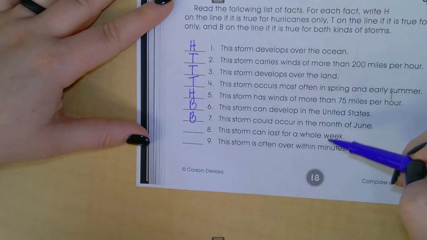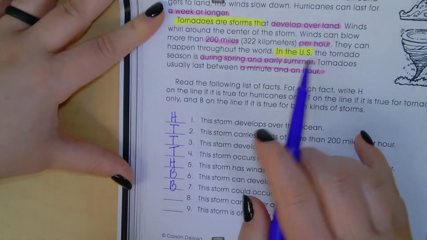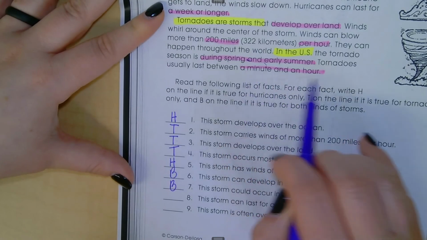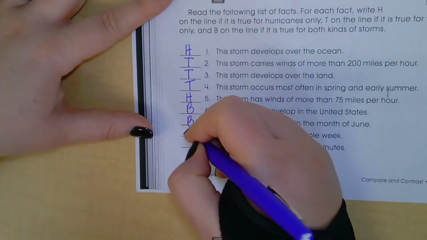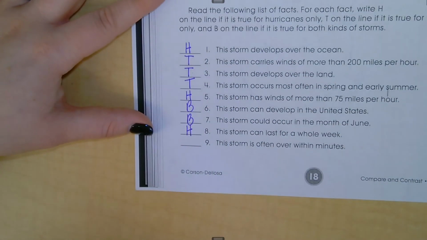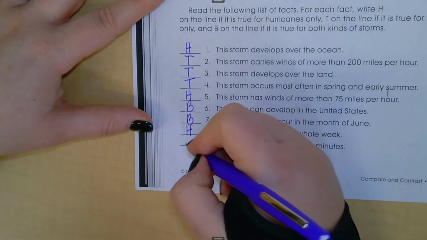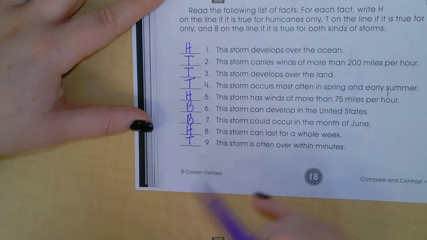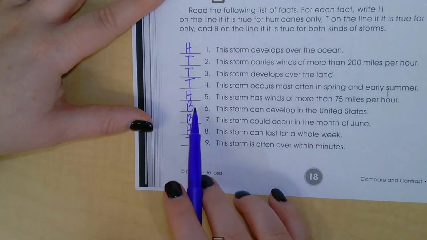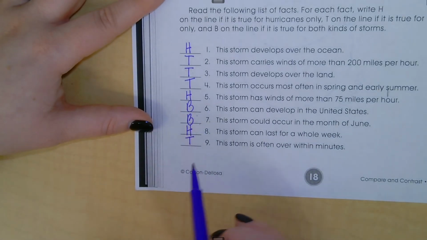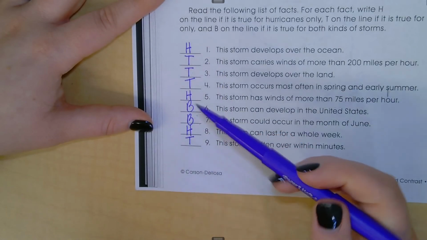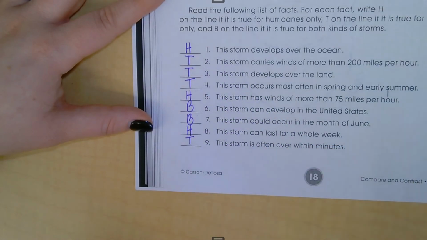This storm can last for a whole week. Well, I know tornadoes only last between a minute and an hour. So this one is hurricanes only. And then this storm is often over within minutes. We just read that's tornadoes. So there's only two things that would fit in the middle of our Venn diagram for both of them. And then the rest are facts about individual storms, either hurricanes or tornadoes.